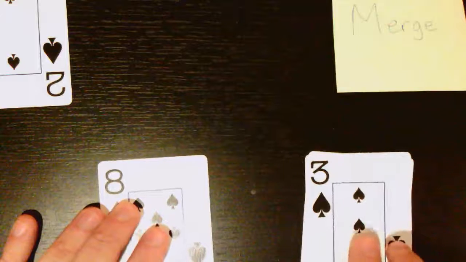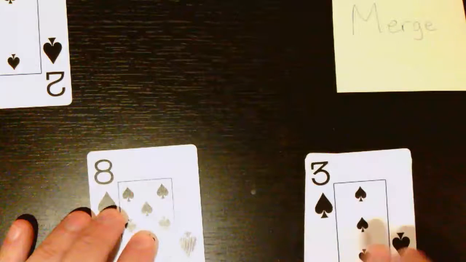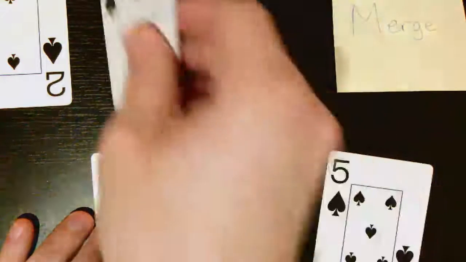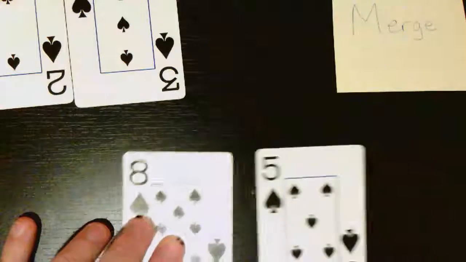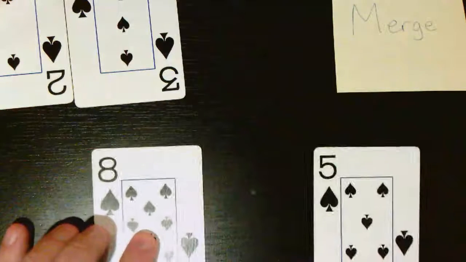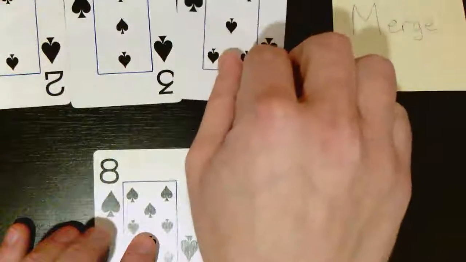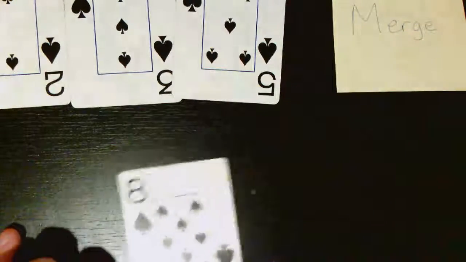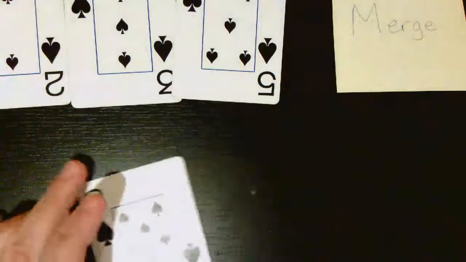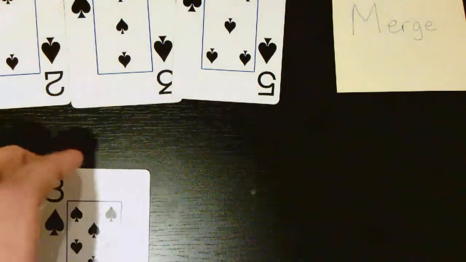Then I look at the top element in each one, 8 and 3. Oh, 3 is smaller, so I copy it over and remove it. Then I look at 5 and 8. Oh, 5 is smaller than 8. So I put the 5 there. And then since there's nothing left, I'm going to go ahead and copy everything else that's left in this array, which is only the 8.